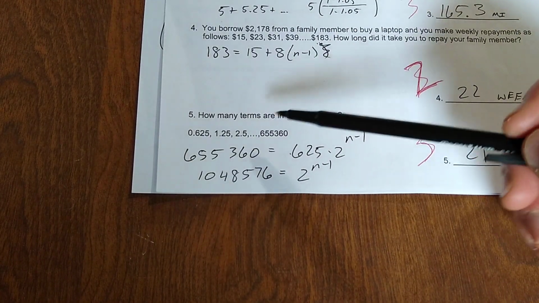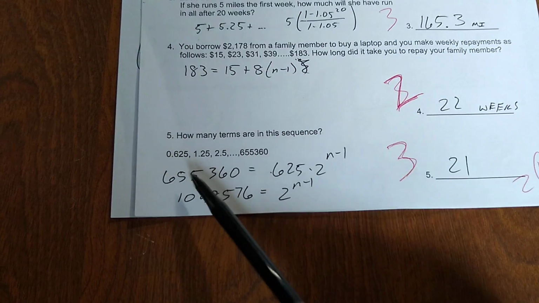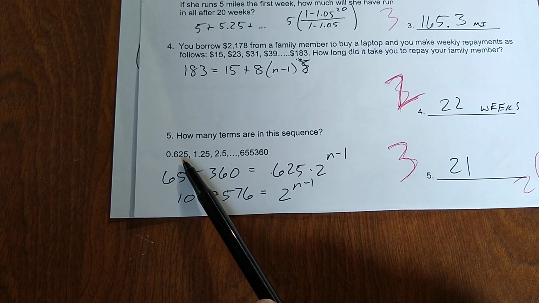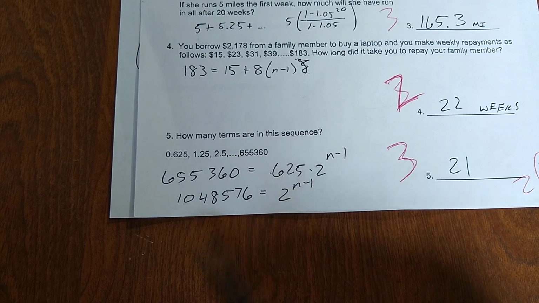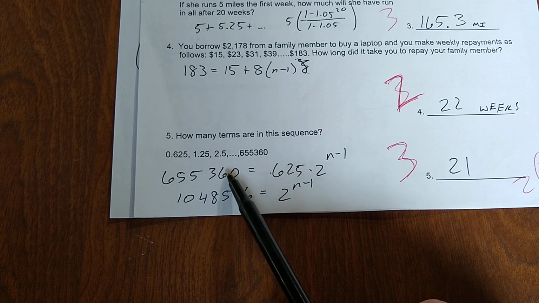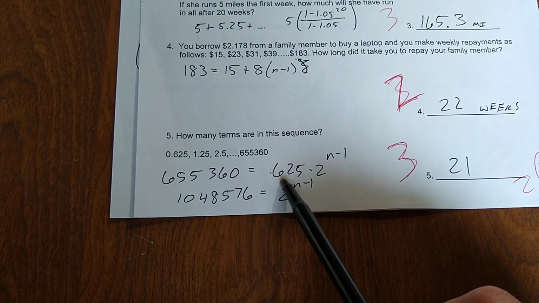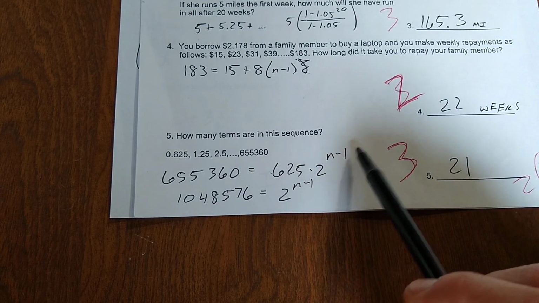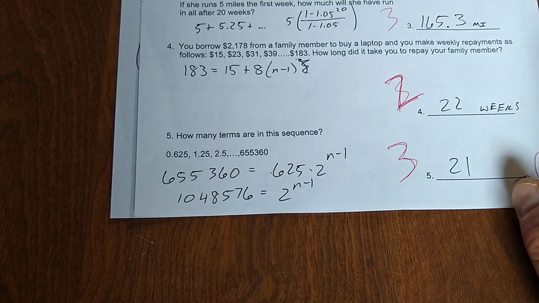Similar idea down here. How many terms are in this sequence? This one here is geometric. So there's a multiplier from one term to the next. If you wanted to solve this, you would take this last term. Here's your first term, 0.625. Your multiplier is 2 power n minus 1. Solve this. It does require a logarithm, but you guys can do that.